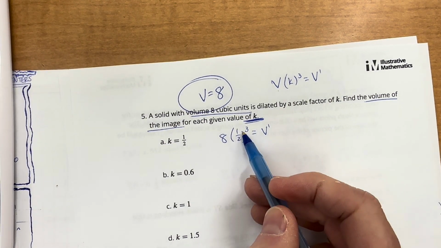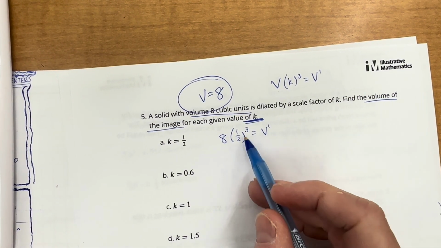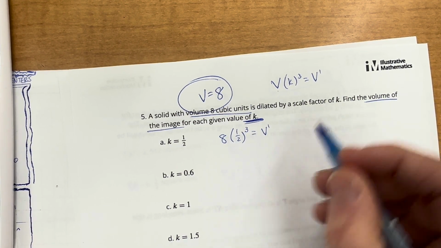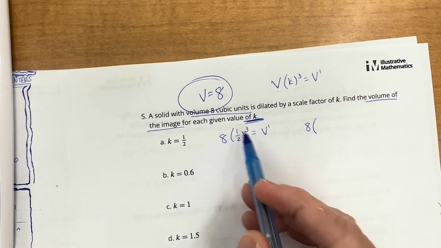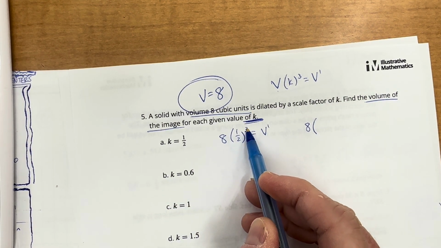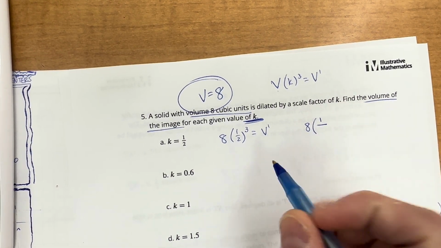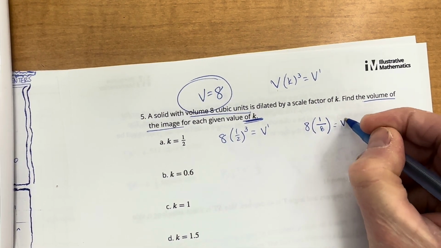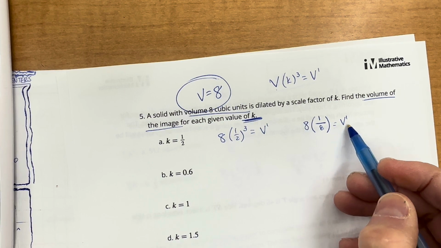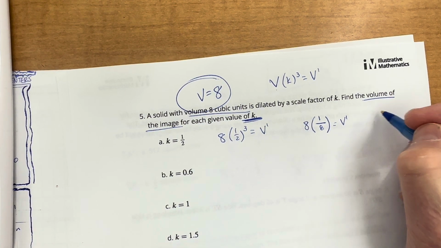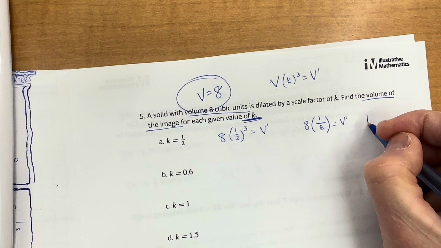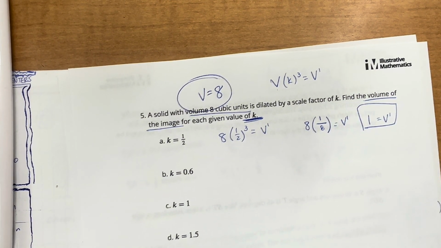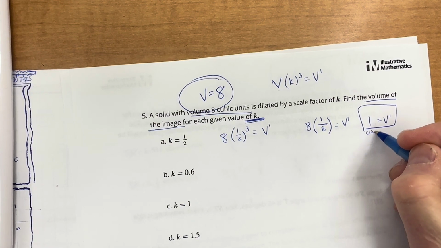Okay, so 1/2 cubed. I like to do the fractions, so do the top, then do the bottom. So we're going to get 8 times 1 cubed, 1 times 1 times 1, which is 1, over 2 cubed, which is 8. And then I like to just keep writing V prime until we get to the end. So 8 times 1/8 is 8 over 8, which is 1. So your volume prime is 1. And it's cubic units.